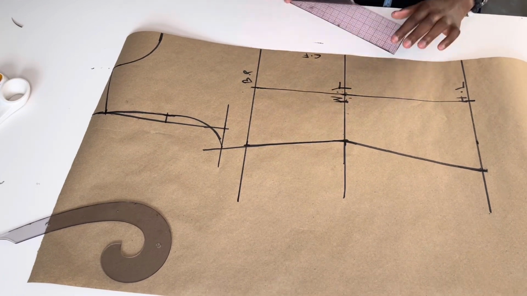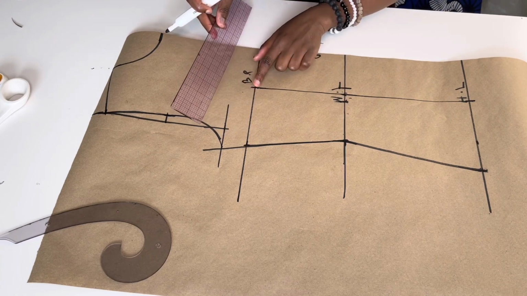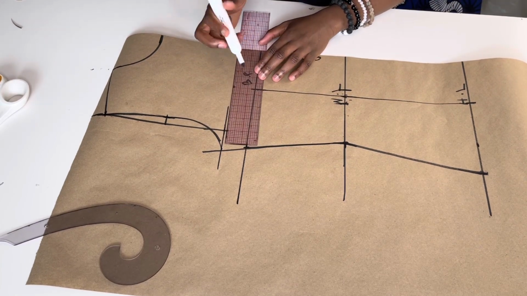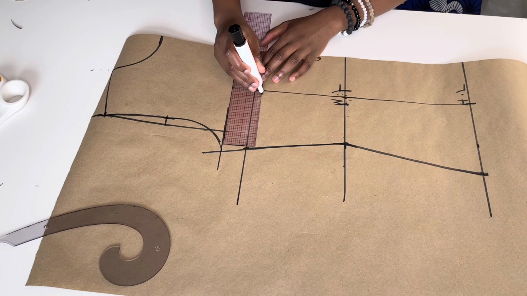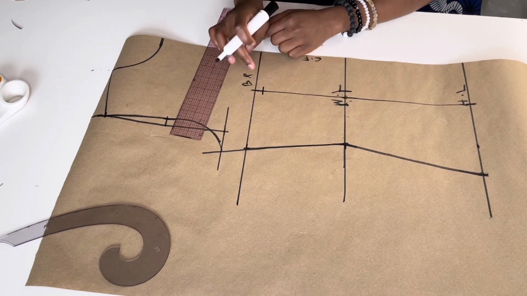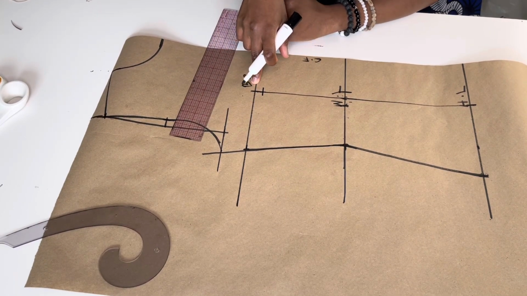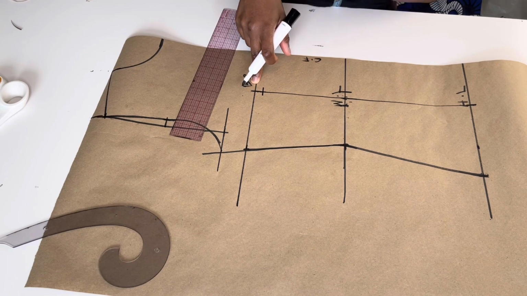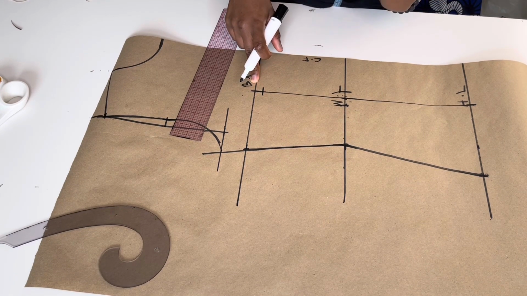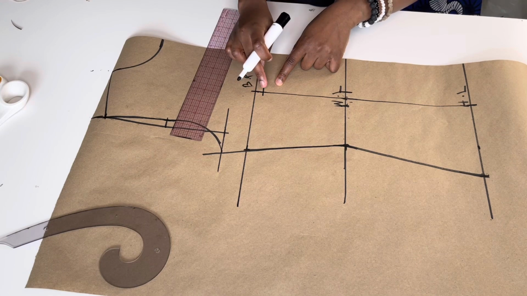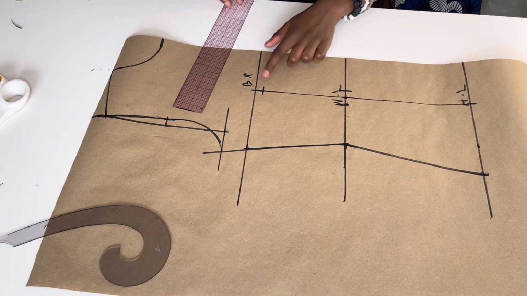So now what I'm going to do is I'm going to drop. So from my bust point, I'm going to measure 1/2 inch downward, because we don't want our dart to actually reach our bust point, because it ends up looking weird, and sometimes ends up pressing your bust down. So we want to avoid our dart reaching our bust point, so I'm going to drop it by 1/2 inch. So now that's where our dart's going to start.